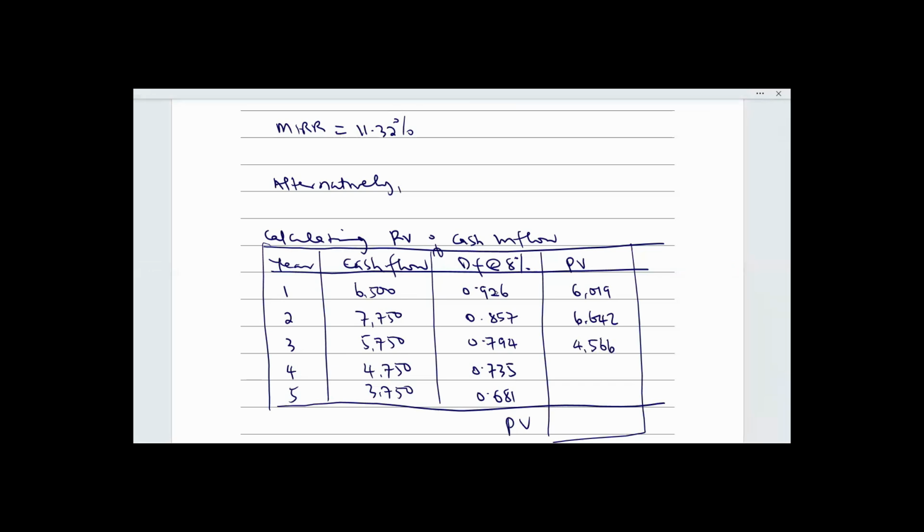Year 4, 4,750 multiplied by 0.735 equal 3,491. Then 3,750 multiplied by 0.681 equal 2,554.